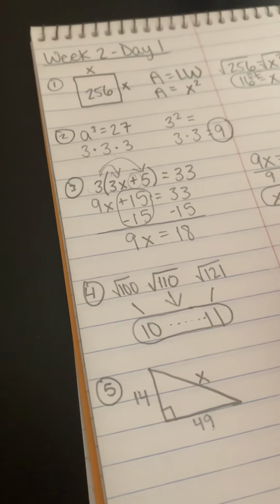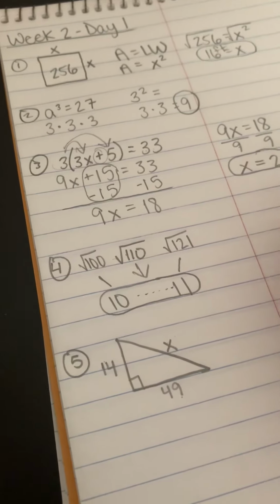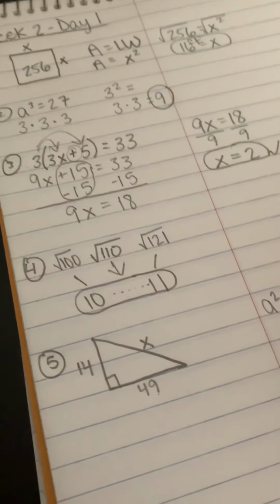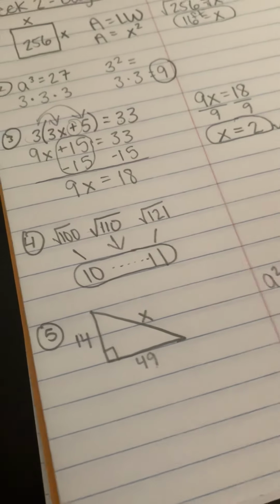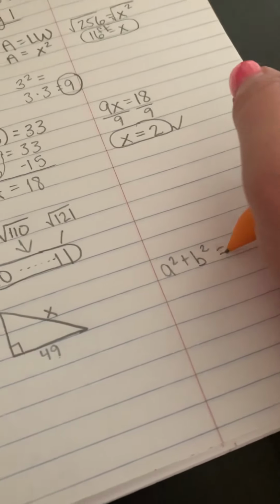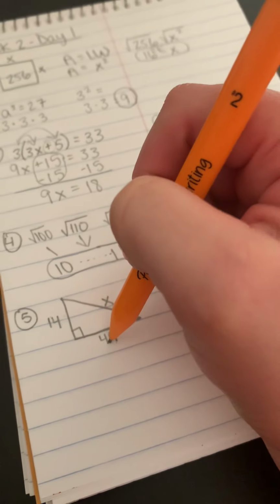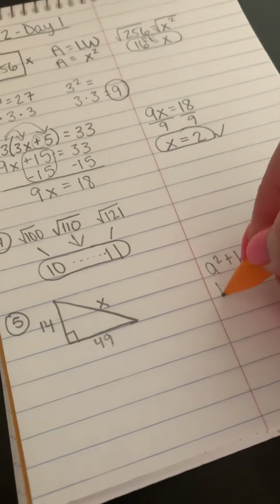So whenever you enter this information into your formula, A squared plus B squared equals C squared, you're going to use 14 and whatever number you came up with here.